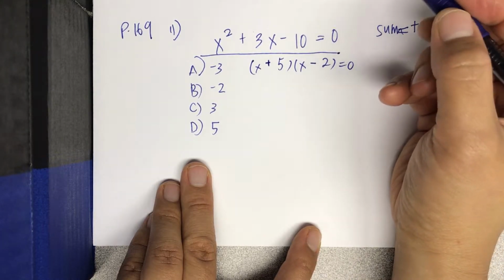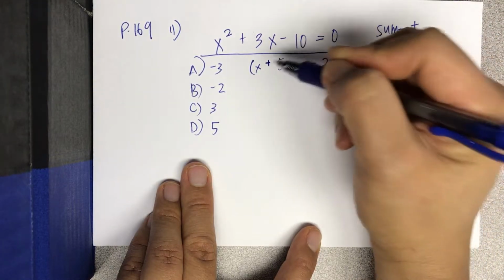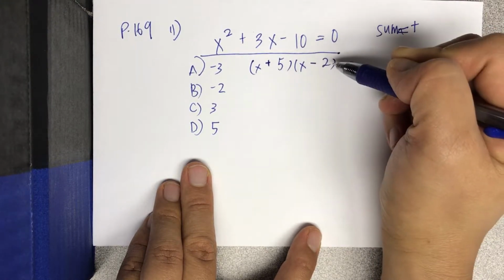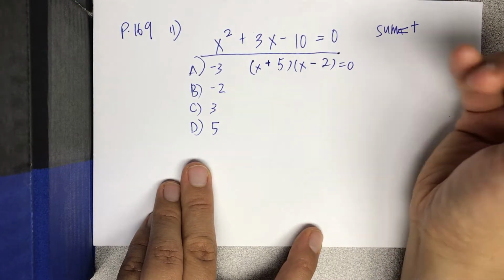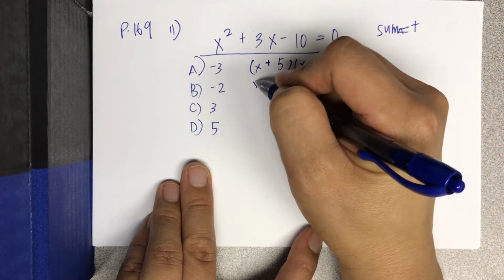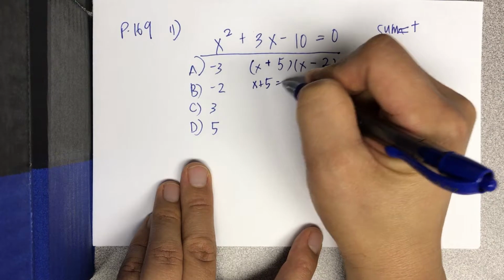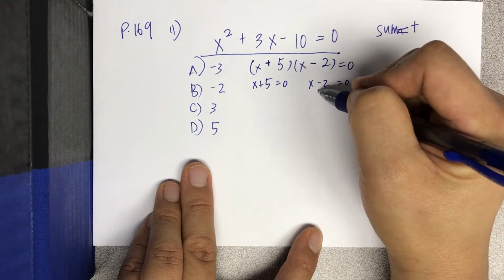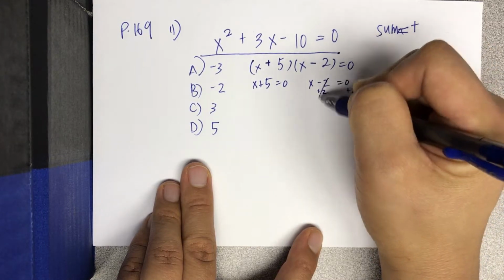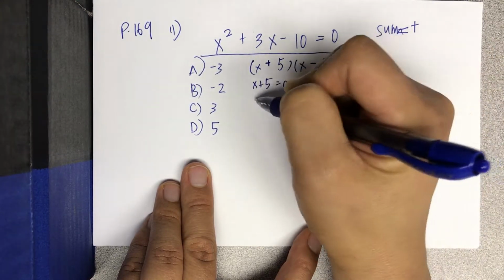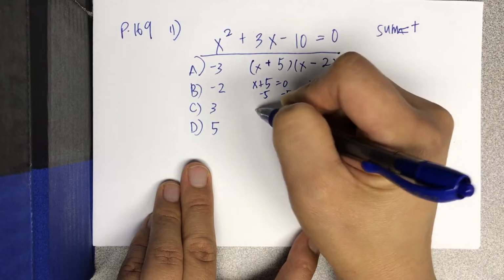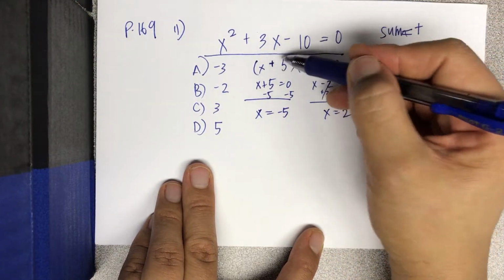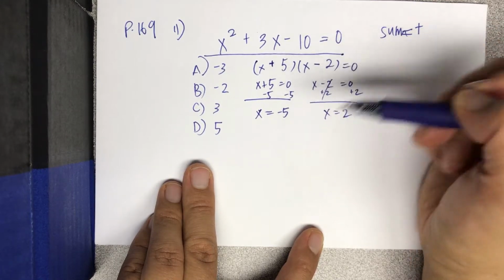Now, if you guys know your math decently, you'll know that when you pull it out of these equations, it'll be x equals -5 and x equals +2. But if you don't know why, it's because you go x plus 5 and you equal that to 0, and then x minus 2 and you equal that to 0, and then you go +2, +2, x equals 2. This one you go -5, x equals -5. Or you could just memorize that when you take it out, it flips the sign.